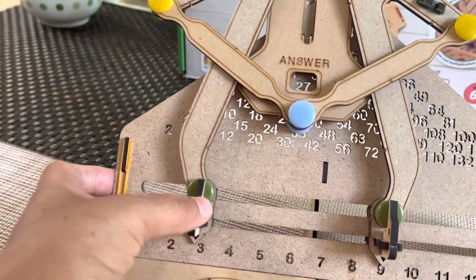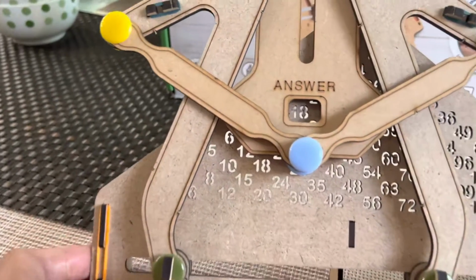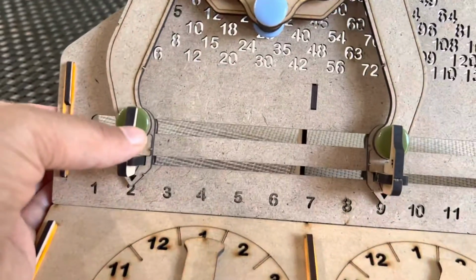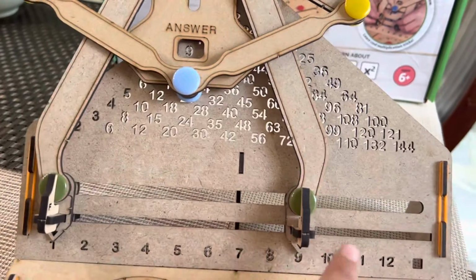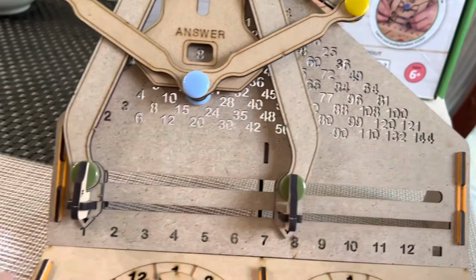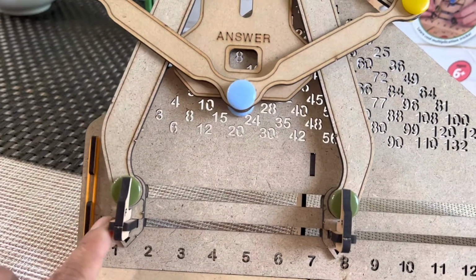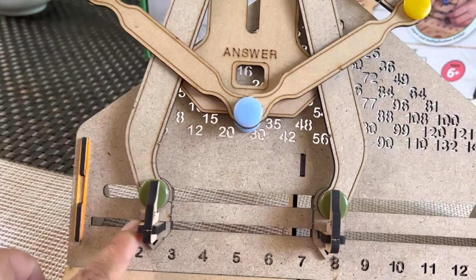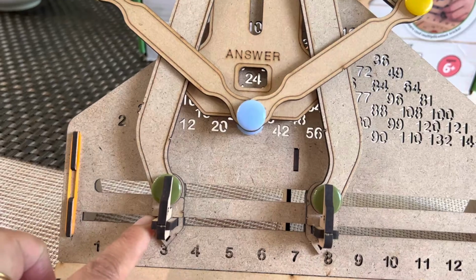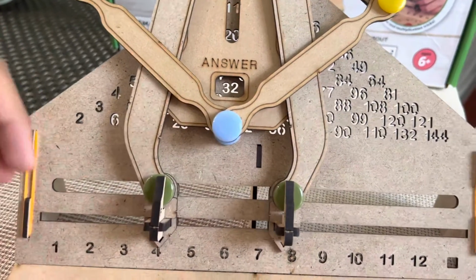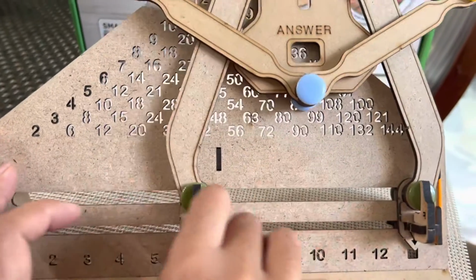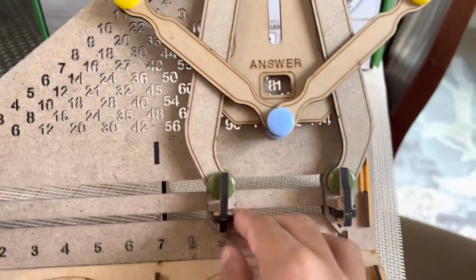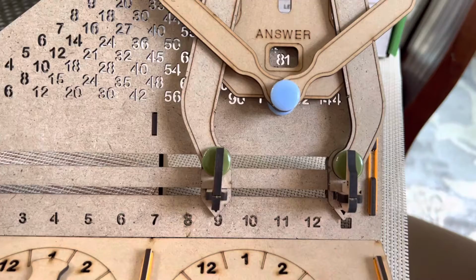9 3 is 27. 9 2 is 18. 9 1 is 9. 2 8. 8 1 is 8. 8 2 is 16. 8 3 is 24. 8 4 is 32. 8 5 is... 9 times 9 equals 81.